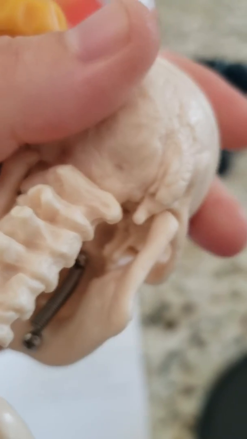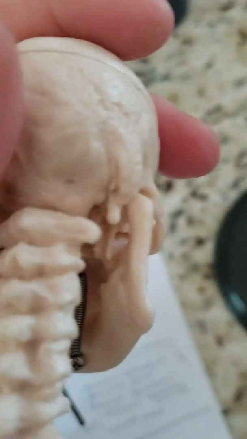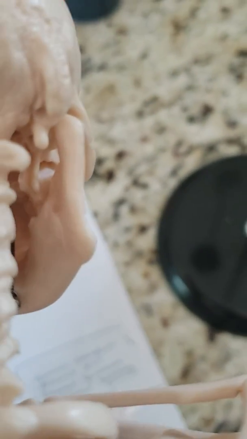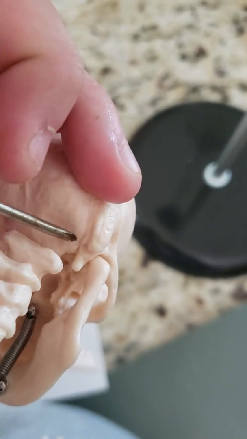Your stylomastoid foramen is going to be on the bottom part. Let's see if I can get that. Oh, I don't have enough hands. It's going to be like a little groove. Hold on, let's see. Right in there.